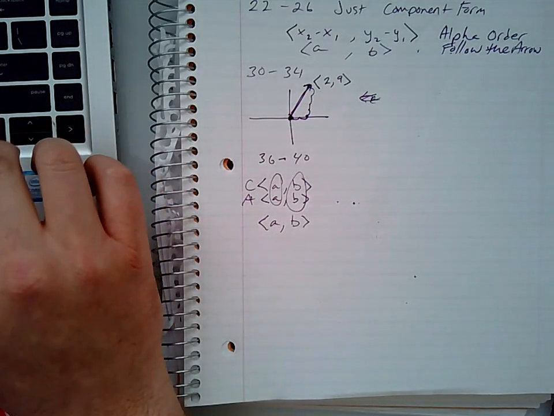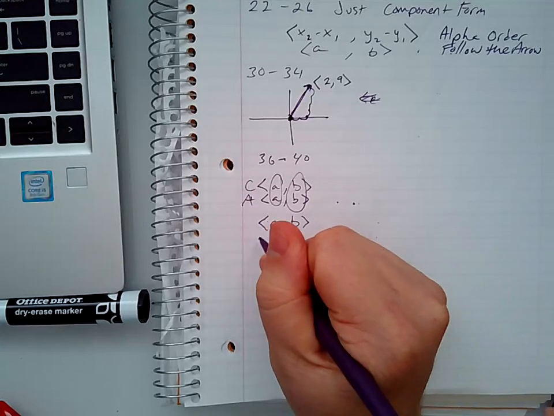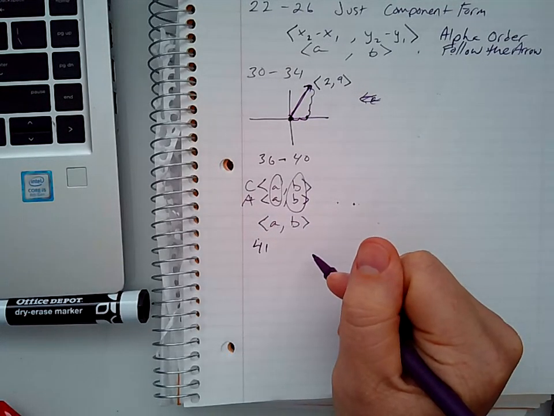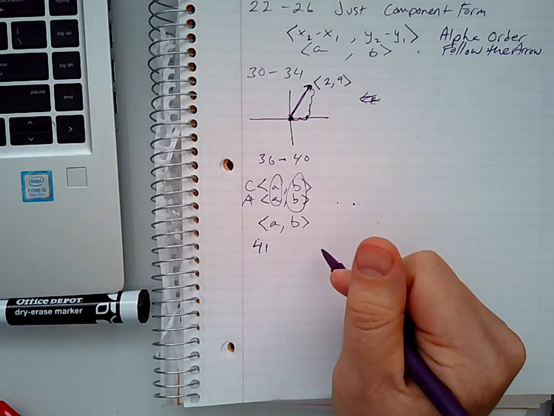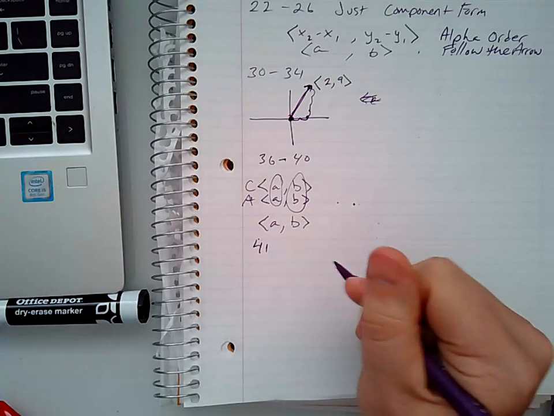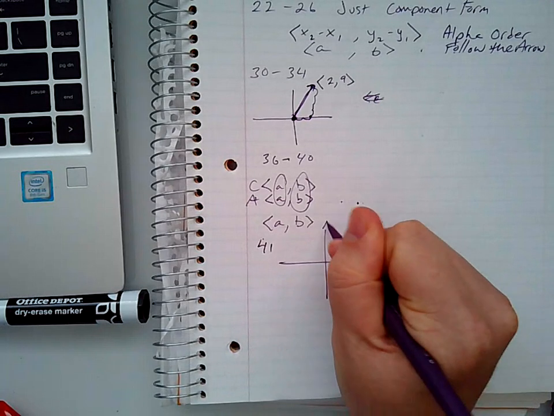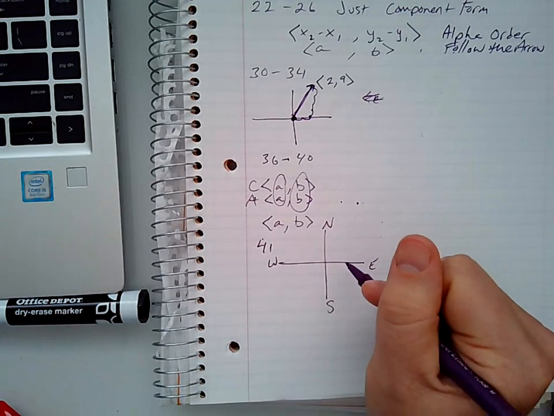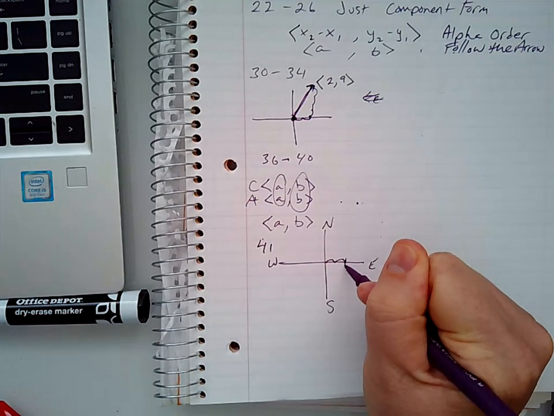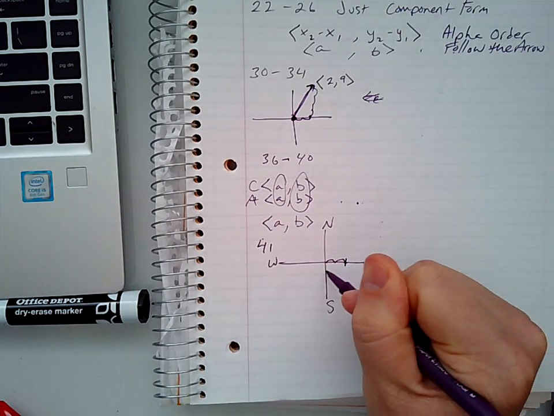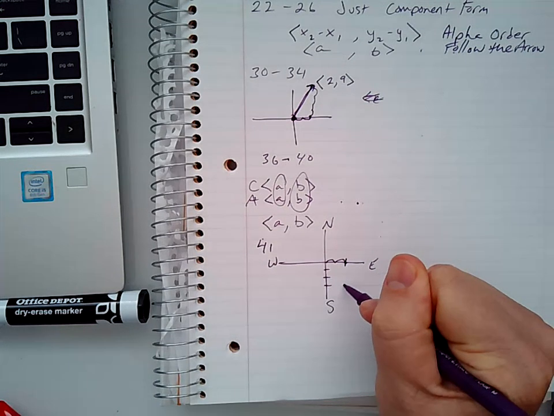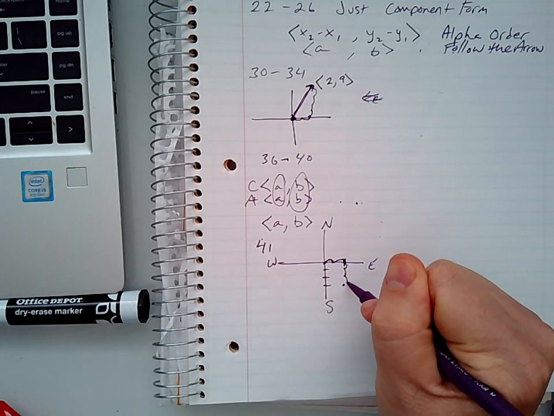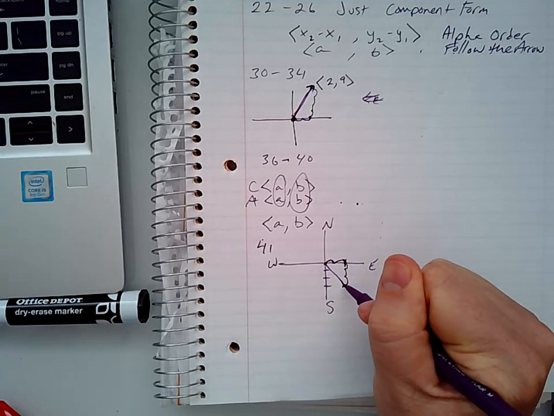Number 41, Amy hiked due east. This is 41. Amy hiked due east. Remember, due can be substituted with the word directly. East for 2 miles, then hike due south for 3 miles. So if we have a north, south, east, west, she hiked due east for 2 miles, then hiked due south for 3 miles, right? So she went from here 2 miles, down 3 miles. So this was her vector. Okay.